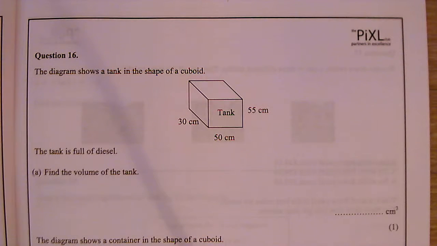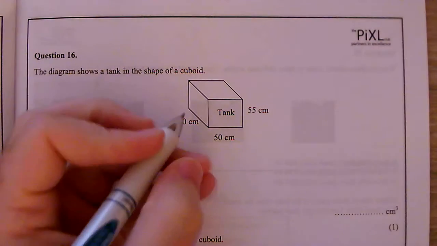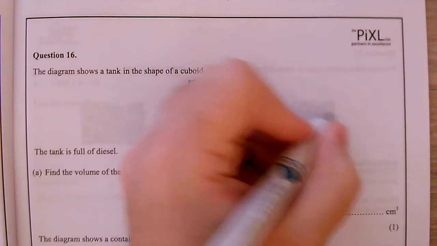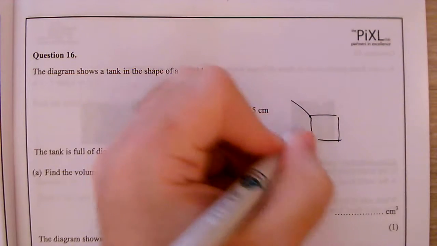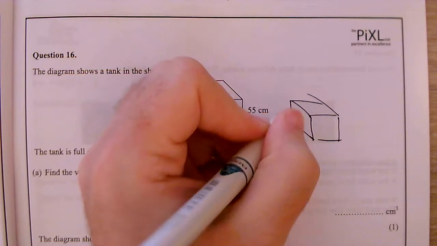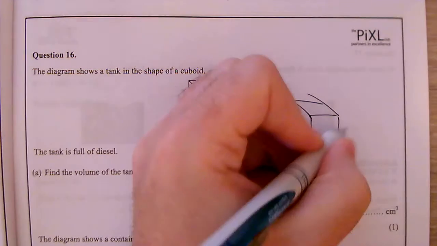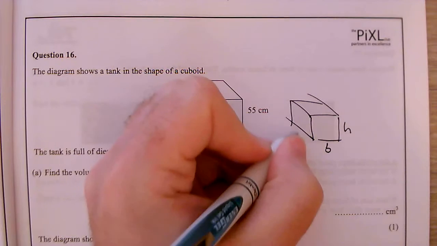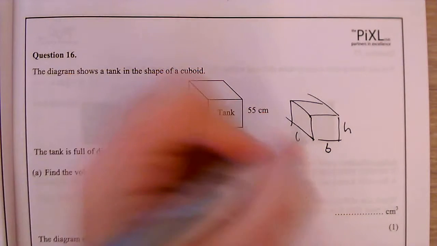Question 16. The diagram shows a tank in the shape of a cuboid. The tank is full of diesel. Find the volume of the tank. So, the volume is base times height times length.